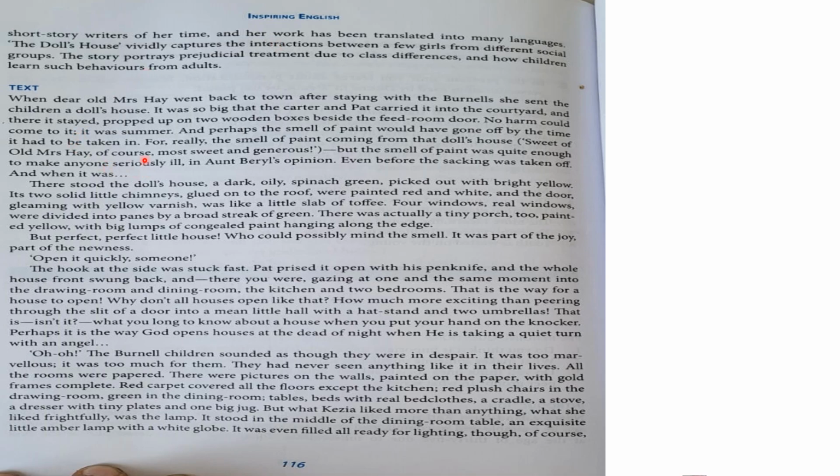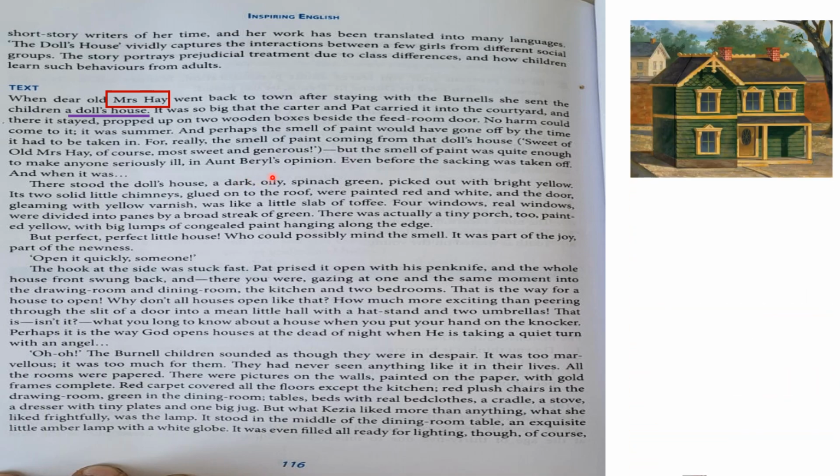Now coming to the lesson. I told you this is a story indicating the discrimination between rich and poor families. The story begins with Mrs. Hay. She is a guest at the rich Burnell family, and she stays for some time in their house and she leaves. And she sends a present to the children, a beautiful doll's house. The doll's house is so beautiful, the children really start liking it. But there is one aunt called Beryl. She is always complaining. She complains about the smell of the paint, and she wants the house to be in the courtyard.